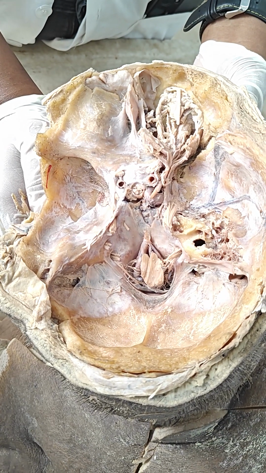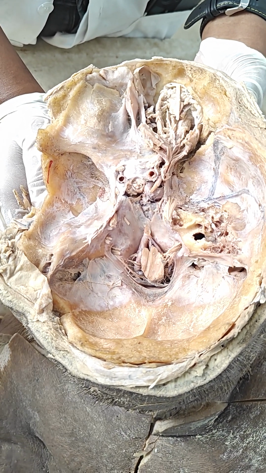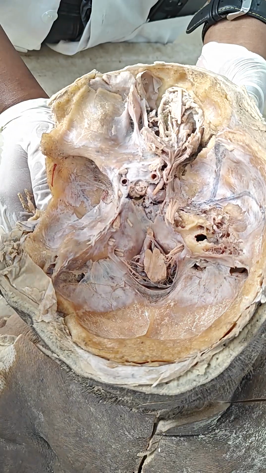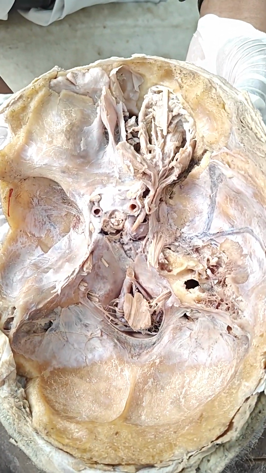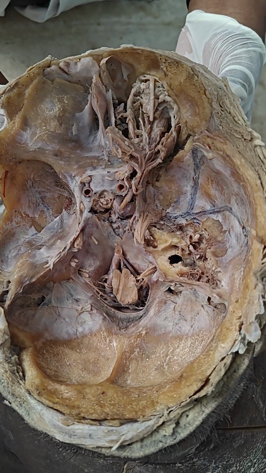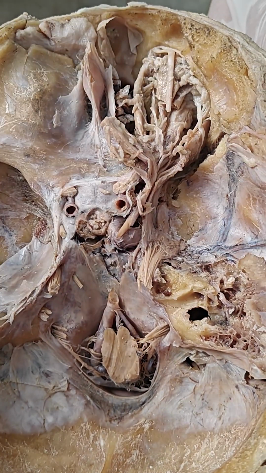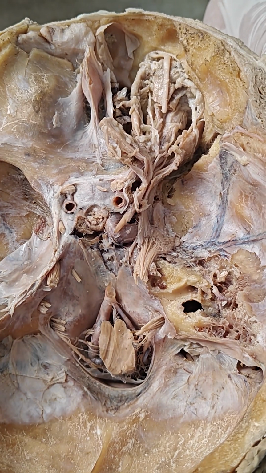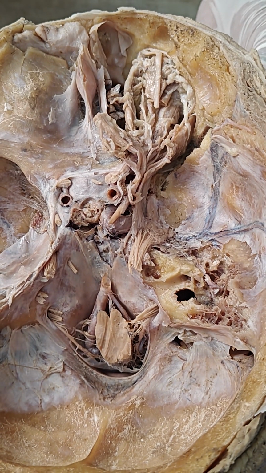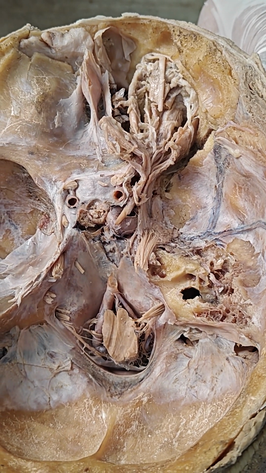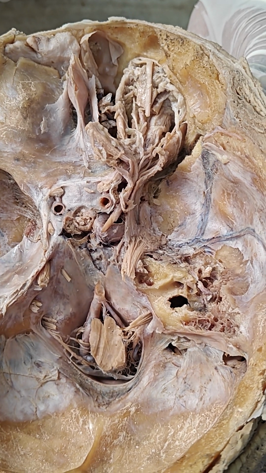The posterior ethmoidal supplies the ethmoidal and sphenoidal air sinuses. The anterior ethmoidal pierces the anterior ethmoidal foramen and supplies the nasal cavity, and it gives the external nasal branch as well as the internal nasal branch.